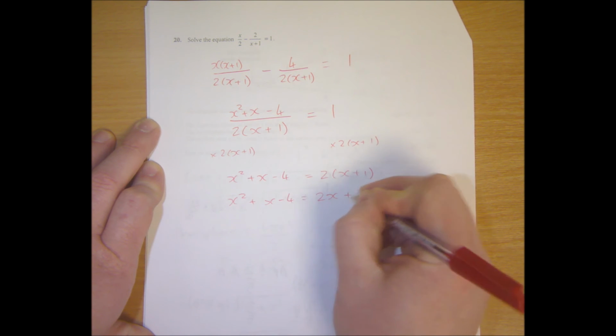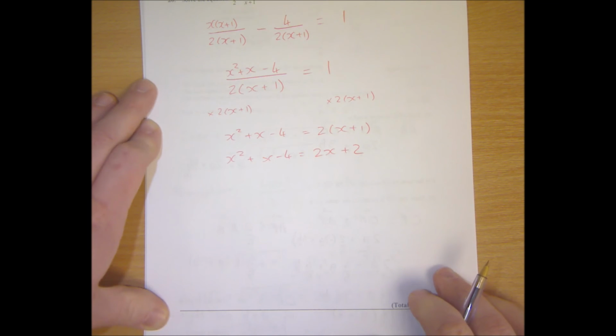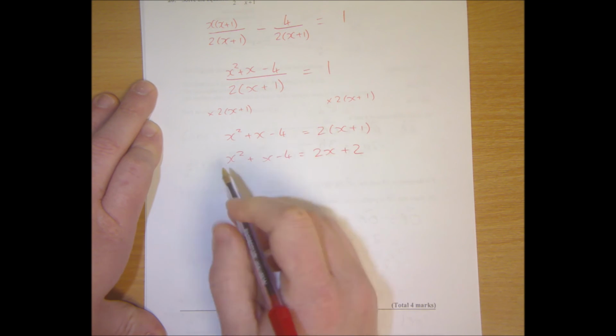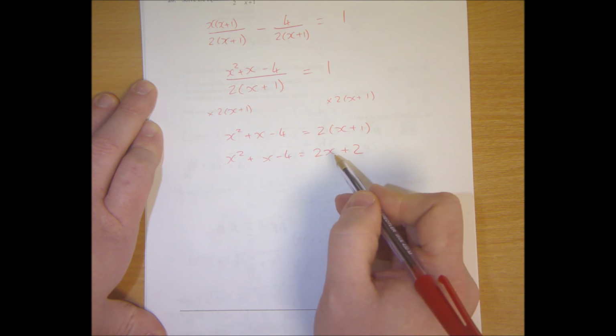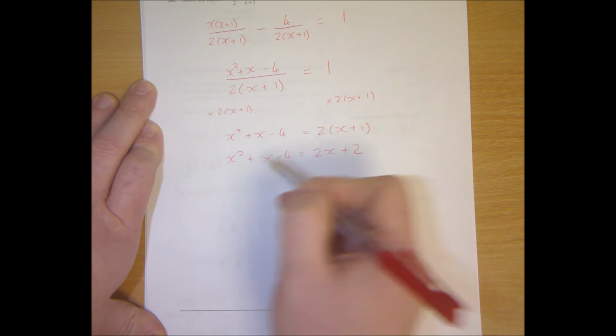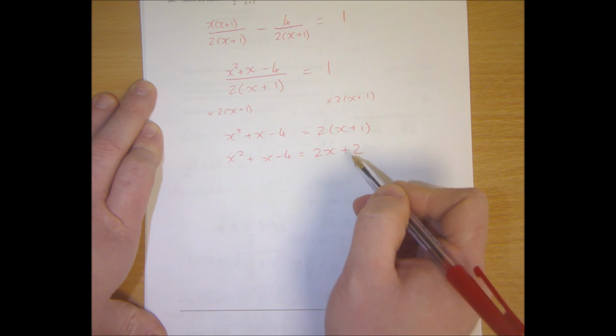Okay, I now have a quadratic because I've got x squared, so I want to make that equal to 0, so I'm going to move these two, 2x plus 2, over to the other side, so I'm going to subtract 2x and I'm going to subtract 2 from both sides.